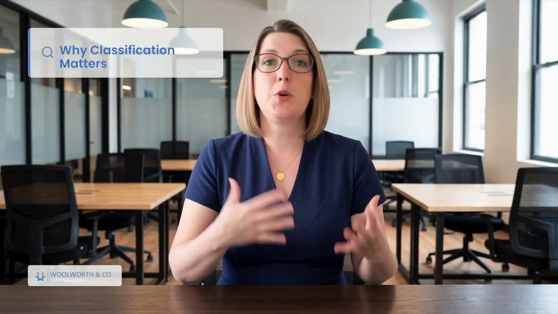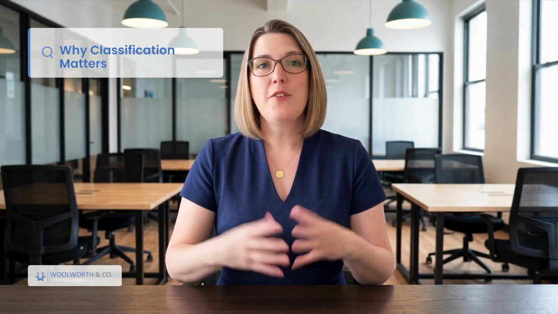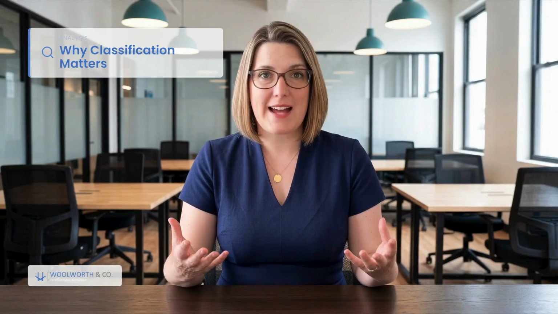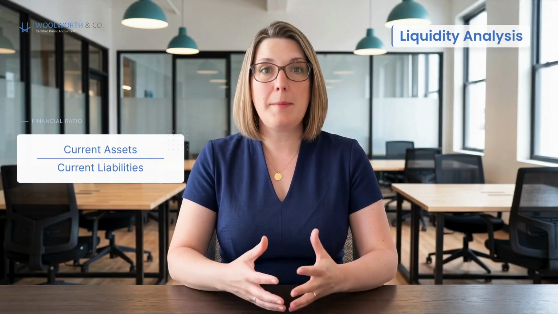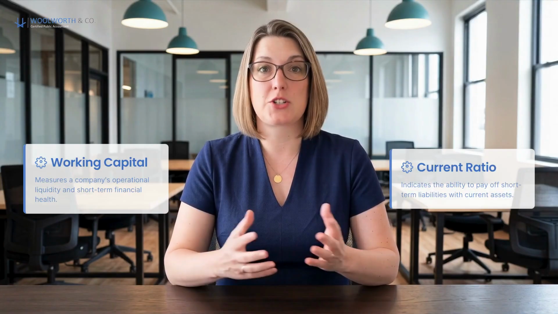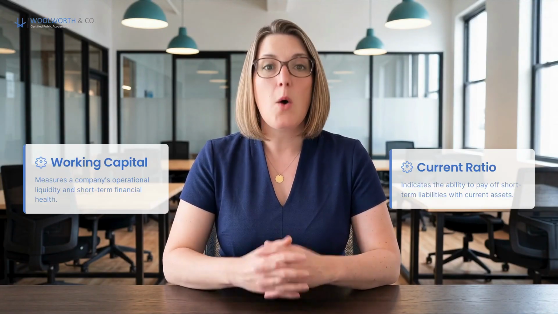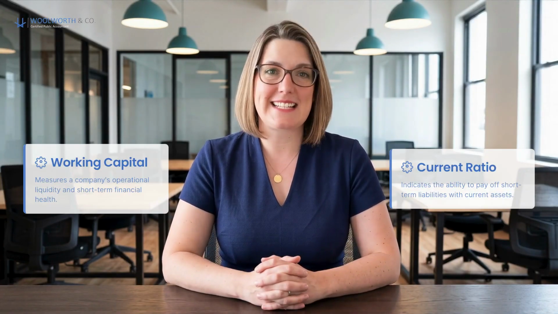So why the effort? Classification makes the balance sheet much more useful for financial analysis. For example, analysts can compare current assets with current liabilities to evaluate if a company can meet its obligations. That relationship is the basis for measures such as working capital and the current ratio. Without classifications, these assessments are much harder.